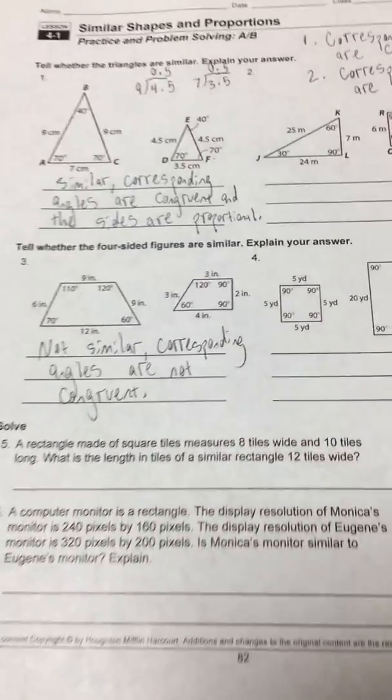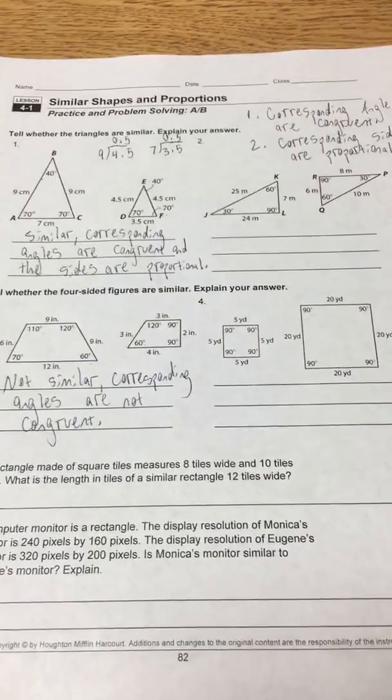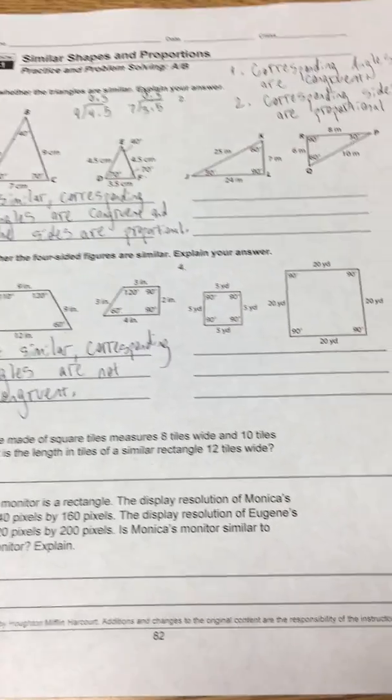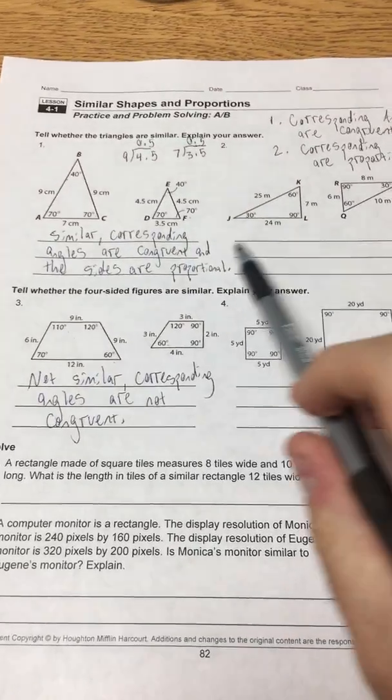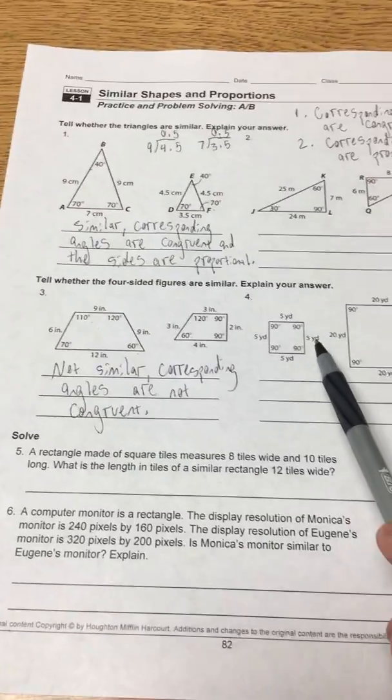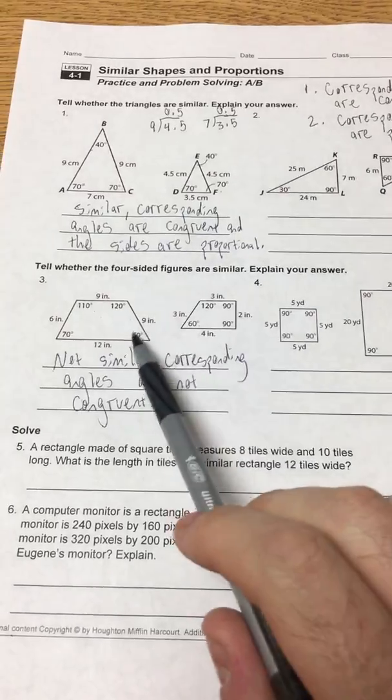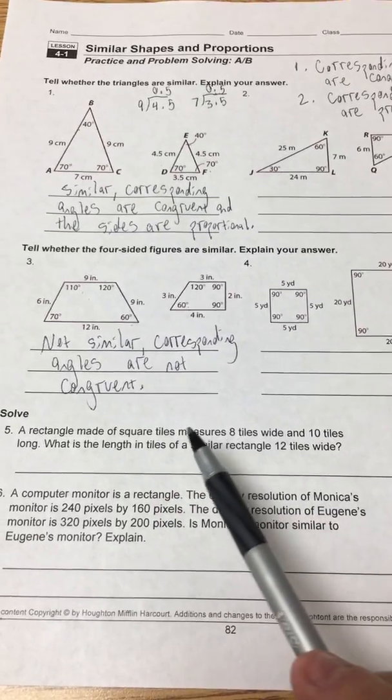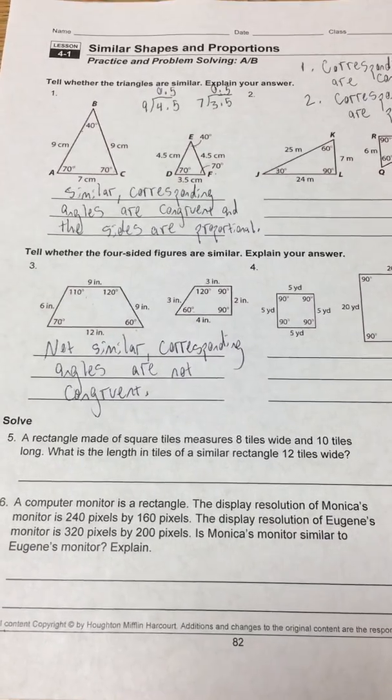Please make sure on all other problems that you've shown your work effectively the way I've just shown you on here. You'll do the same thing on number 2 as you did on number 1, and you'll do the same thing on number 4 as you did to number 3. You'll read number 5 and number 6 and answer those appropriately.